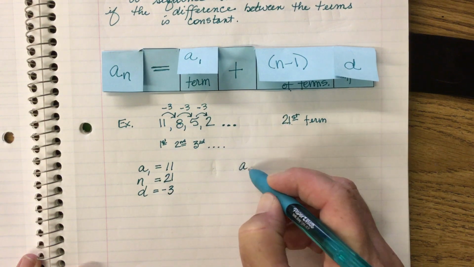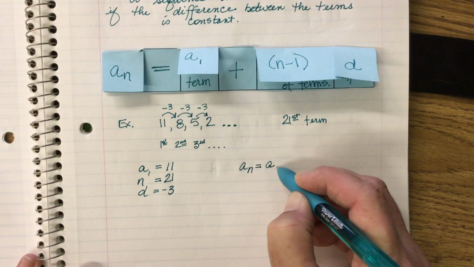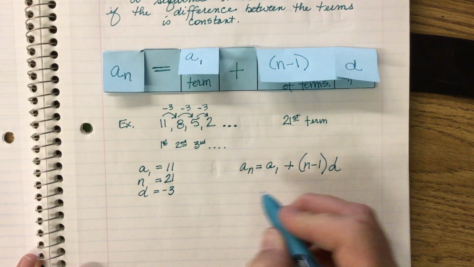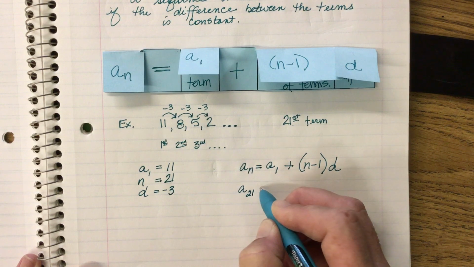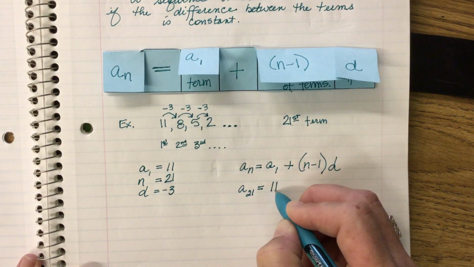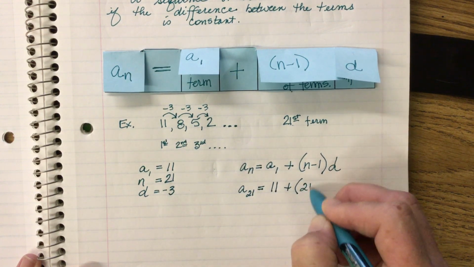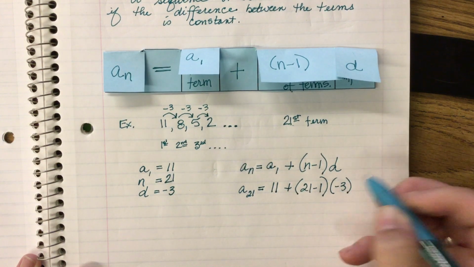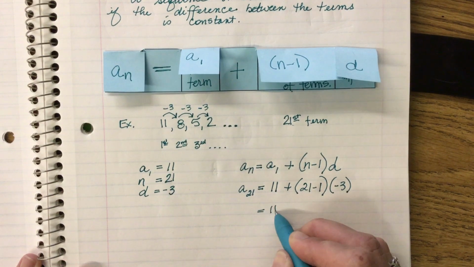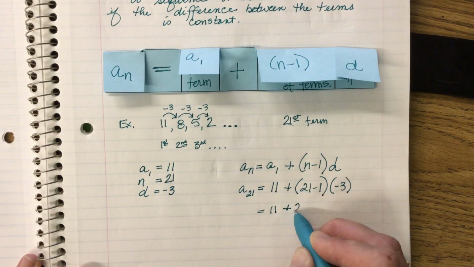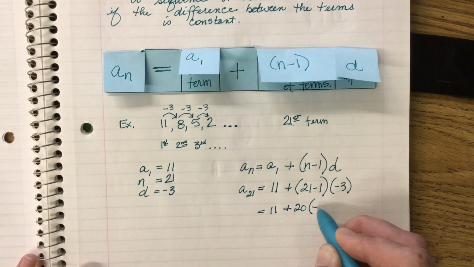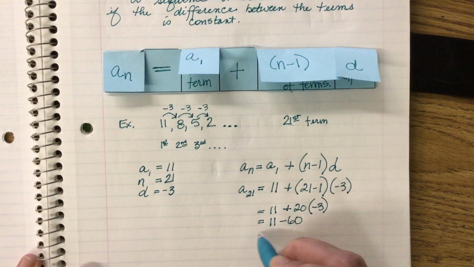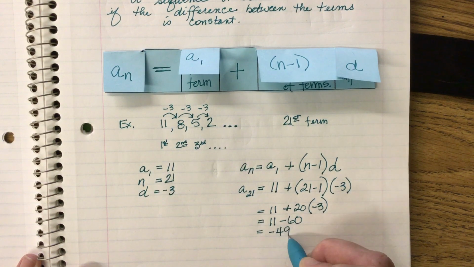So I write my formula. a sub 21, the 21st term, is going to be equal to 11 plus 21 minus 1 times -3. And that equals 11 plus 20 times -3, which is equal to 11 minus 60, which is equal to -49.